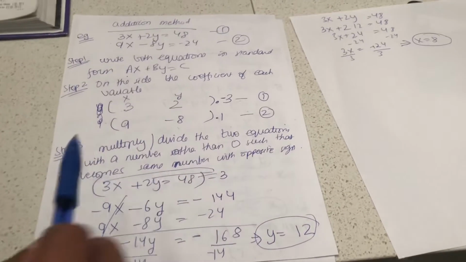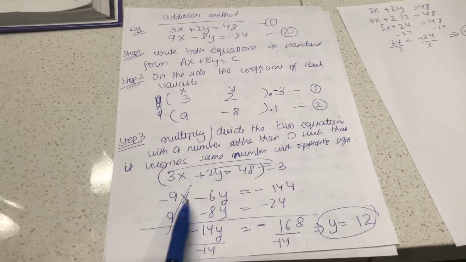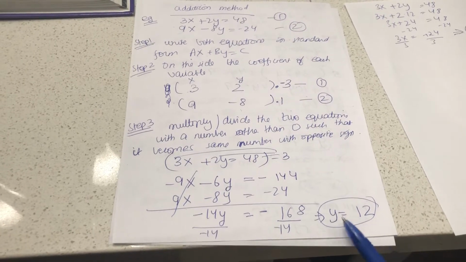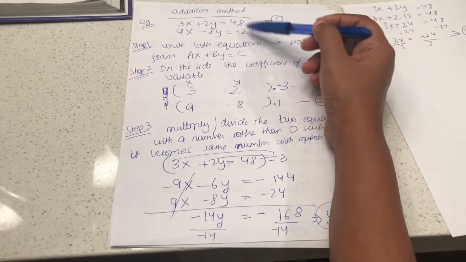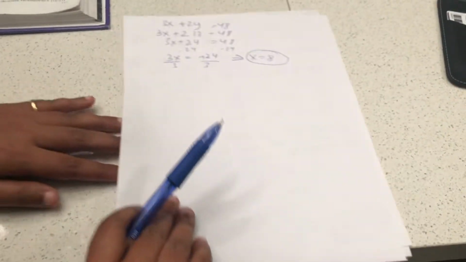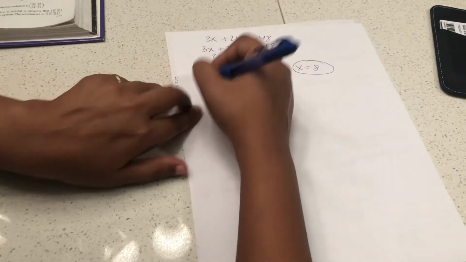Write the second equation just underneath it. So what is negative 9x plus 9x? Cancel. Add these two, you got this, and then solve for y. Once you got the y value, substitute in any equation you want, and find the x value. That's how you do the addition method.